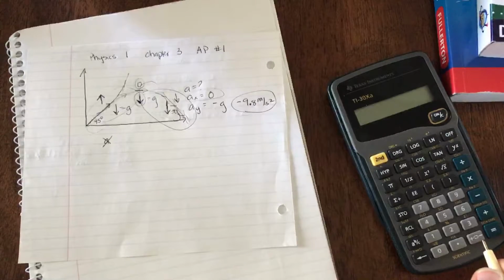So that's always happening. The chances of you having a do-you-really-understand-gravity question on the AP test is likely. So make sure that this one makes sense to you, and if it doesn't, please get in touch with me.